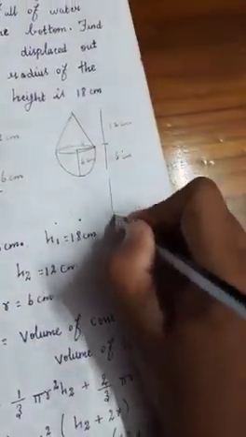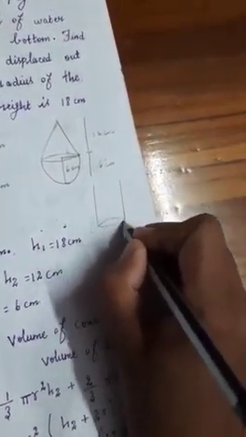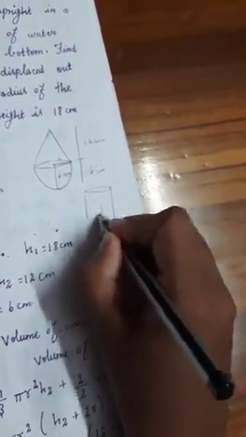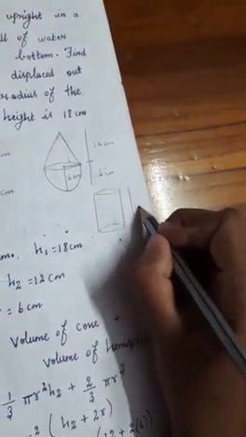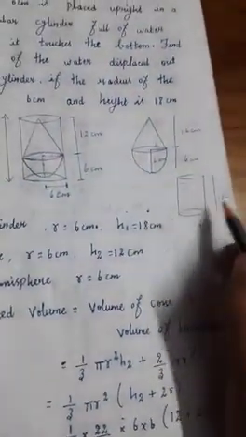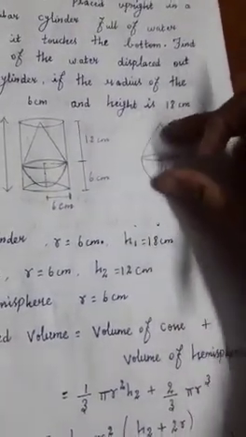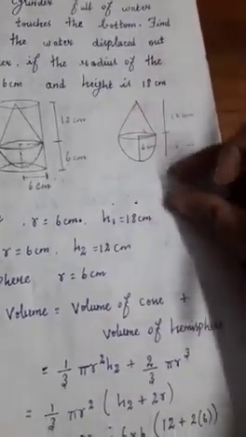After that, one cylinder shape you have. This solid is full of water. The height of the cylinder they have given, that is 18 centimeter. Now this combined solid we have to place into the cylinder.